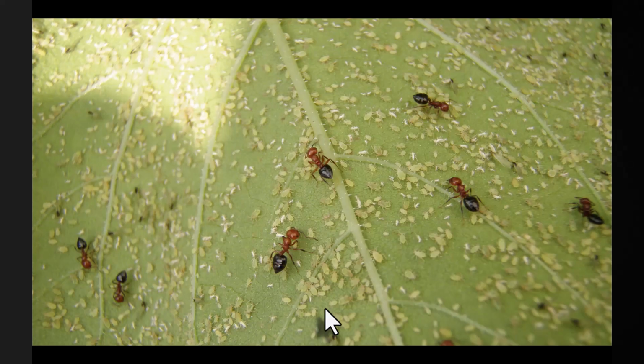So on the back of this leaf are tons of aphids of all different nymphs all the way up to old adults. And those white things that you see left behind or within all these aphids are their exoskeleton that they have shed, and it's just still kind of sticking to that leaf.